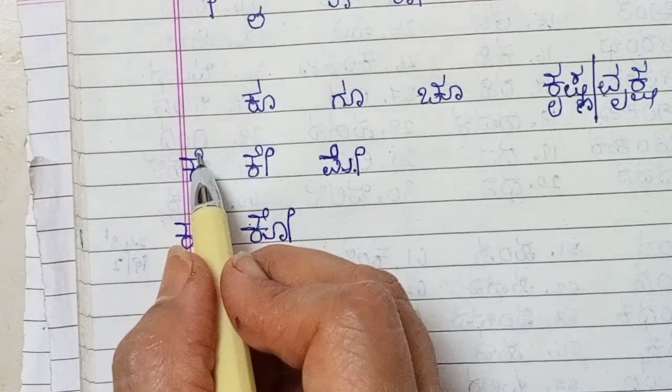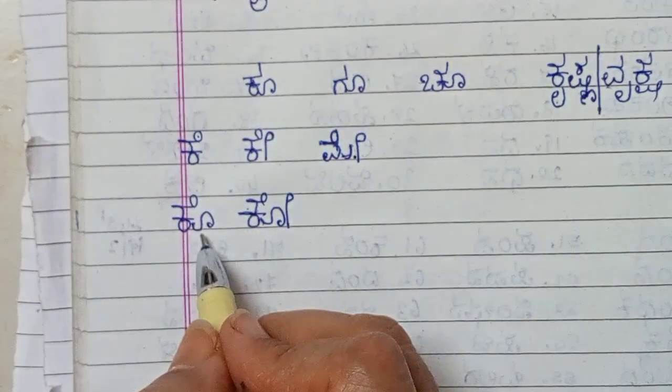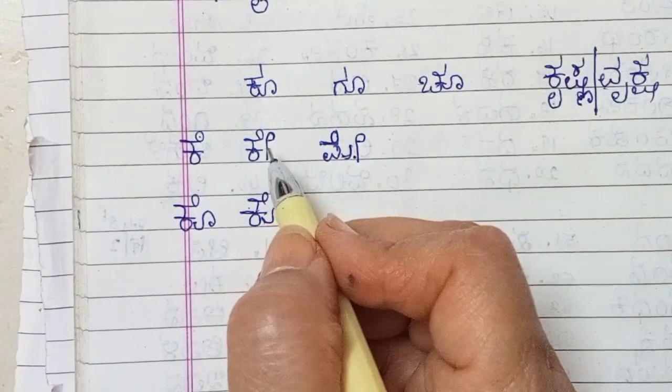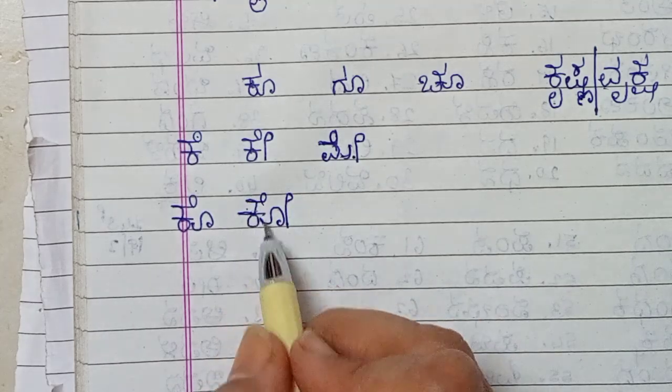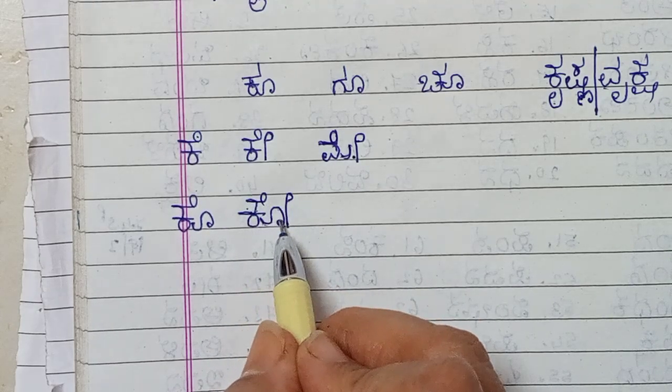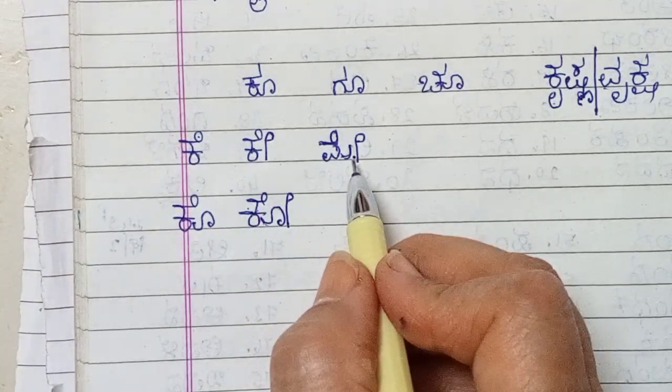See the difference? Here only etva is there. Here combo is also there. So K, ko. Here etva and dirgha, K. Here etva, kombina dirgha and dirgha. So ko. What is the difference? You have added only this sign to K. This becomes ko. Like that only.